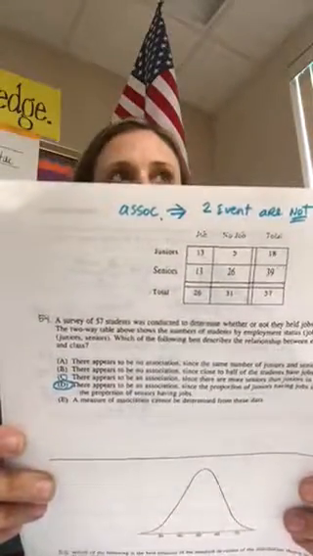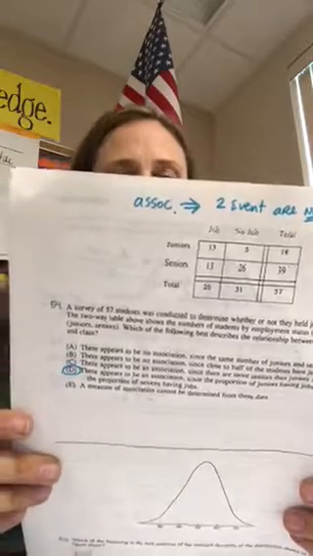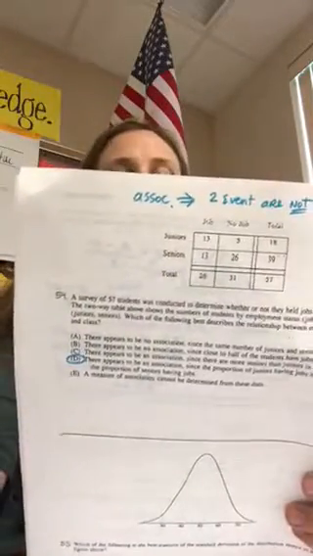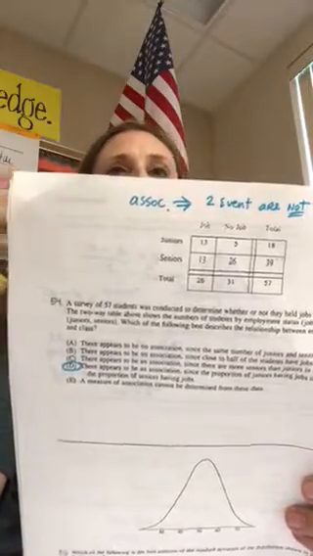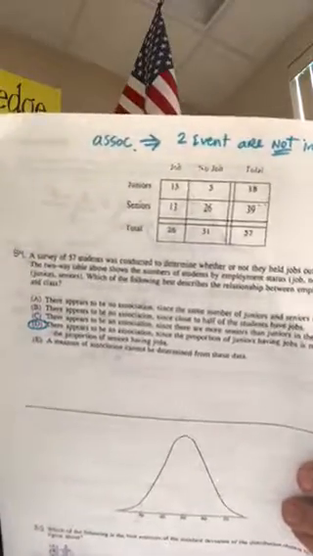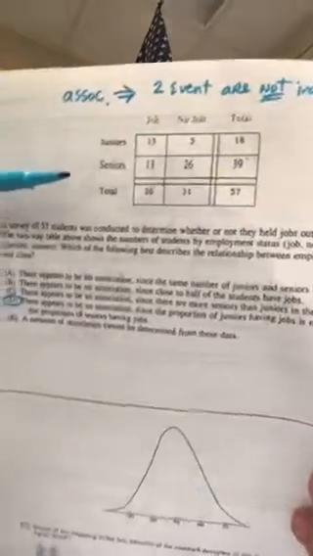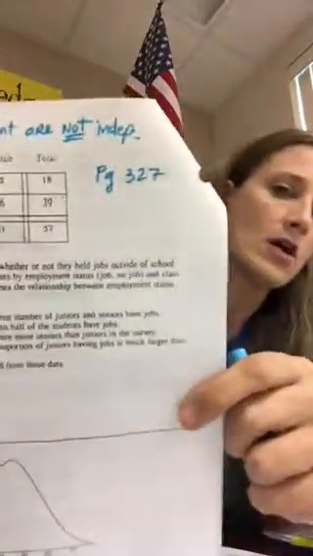But if a third of the seniors have a job, but a different percentage of juniors have a job, then there is some type of association, meaning the two are not independent. So if I know you're a junior, I'm more or less likely to be able to predict whether you have a job. And that's what probabilities have to do with statistics and inference. So let's do it. The best way to calculate, and I'm getting this out of page 327. So you want to pause the video and turn to page 327.